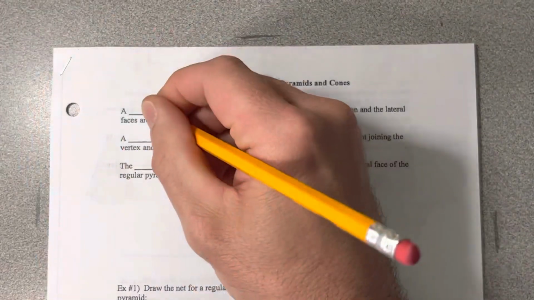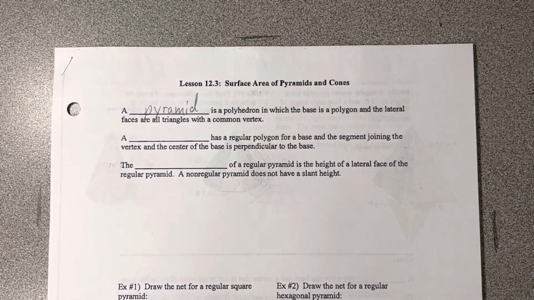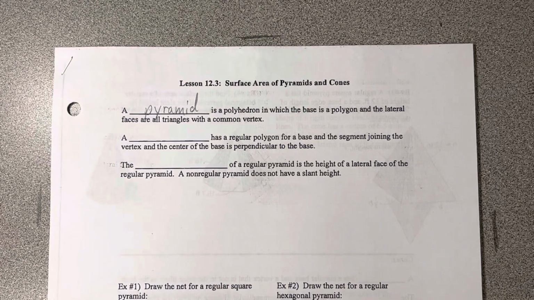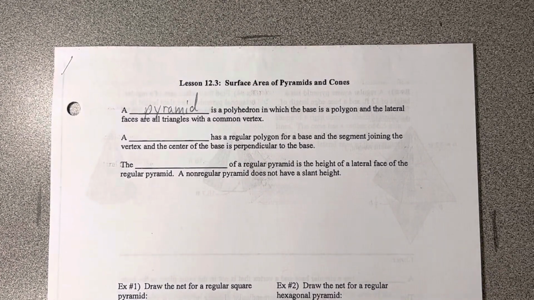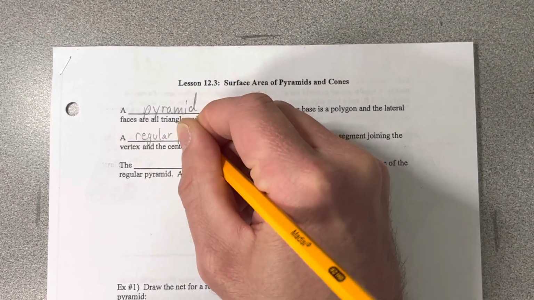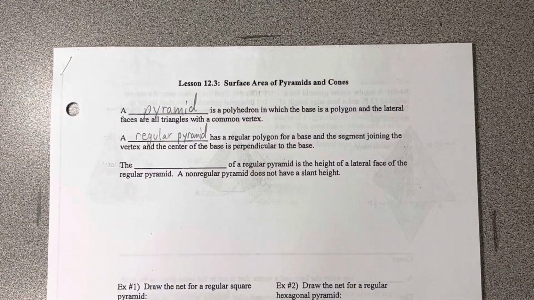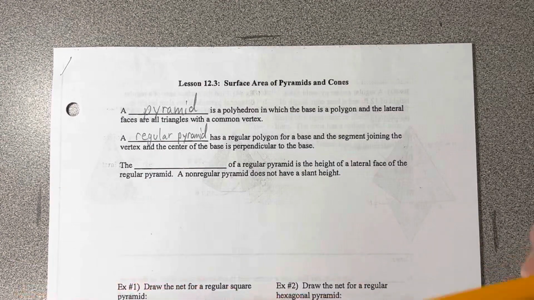The first definition is what a pyramid is. I know you can read it for yourself, but it's a polyhedron, so straight edges, polygons, in which the base is a polygon and the lateral faces are all triangles with a common vertex. And then a regular pyramid has a regular polygon for the base, and also the segment joining the vertex and the center of the base is perpendicular to the base.